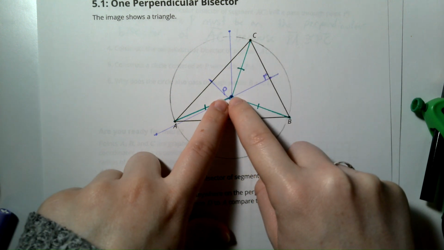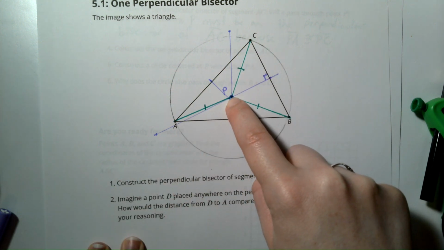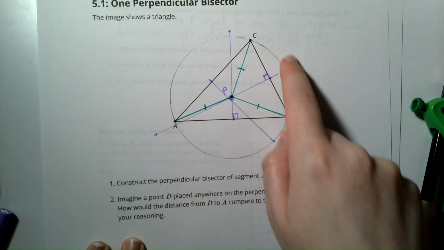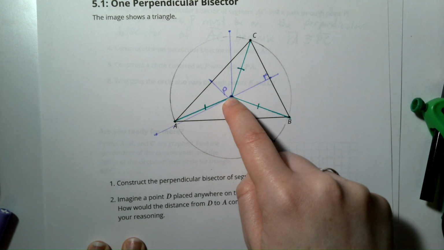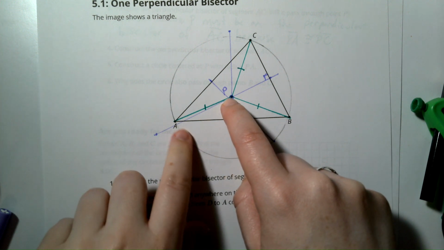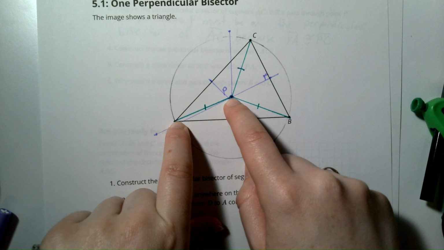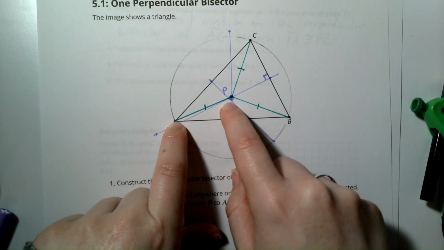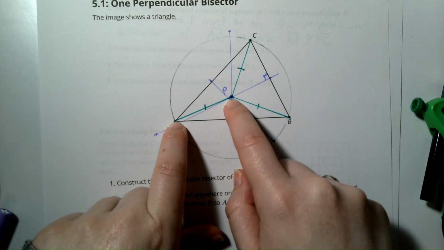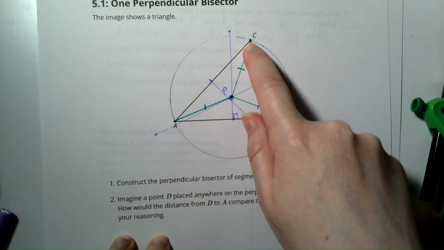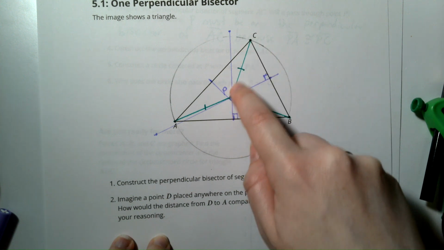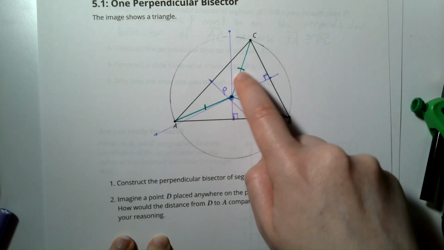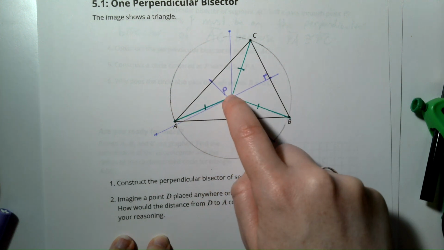So if my circle was centered at P, and we know a circle is a set of points that are all equidistant from a center point, then this circle with radius PA should be the set of points that are all this same distance away from P. So if C is also that distance away from P, then that should also be on the circle, and same with B. So if these are all the same length, all of these points should be on the circle if we're centered here.